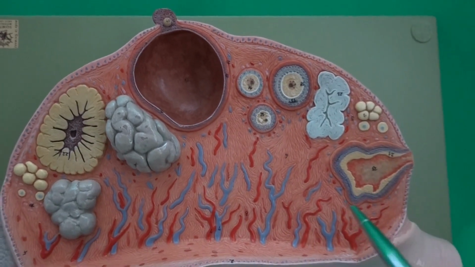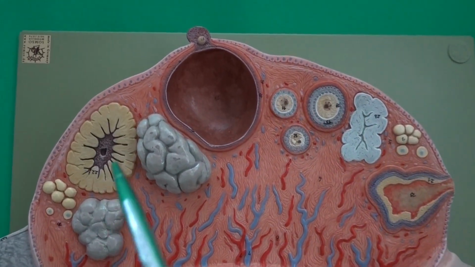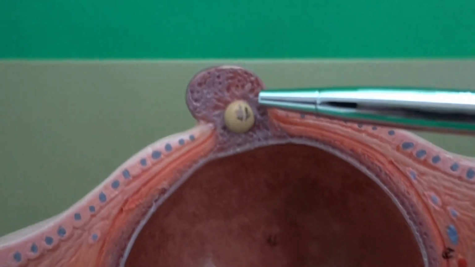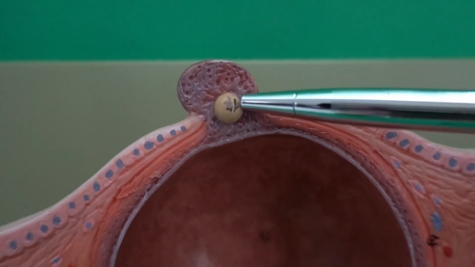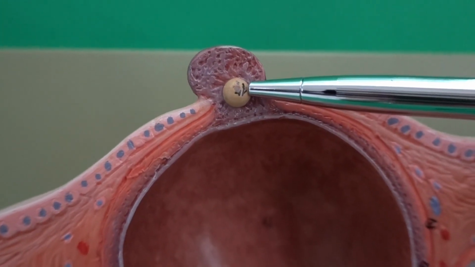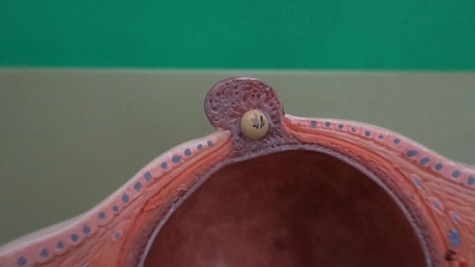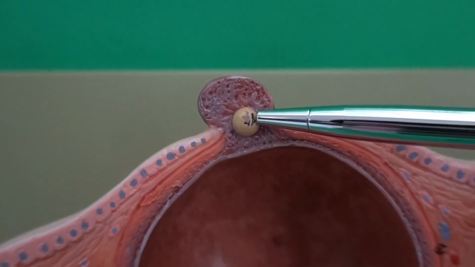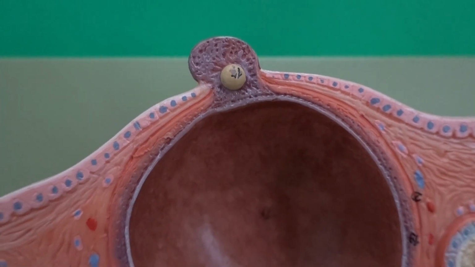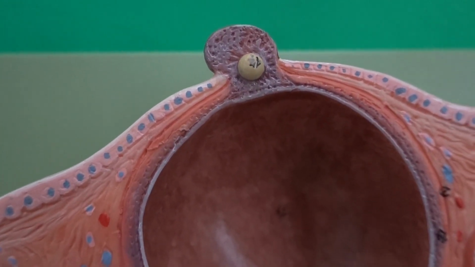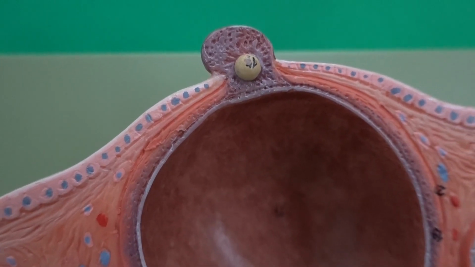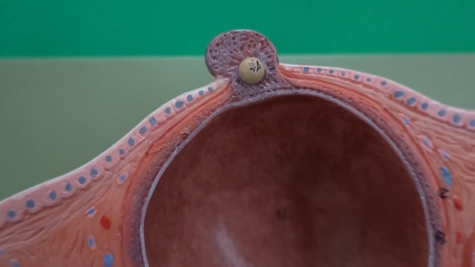So this was a short summary of the process of oogenesis, and I would like to mention, even though the lifespan of the secondary oocyte is short, it usually can stay for up to 24 hours waiting for the sperm. But it is important to note that sperms, when they get into the female genital tract, have been shown to live, in some cases, even up to 7 days. And that's the reason for some of the unwanted pregnancies.